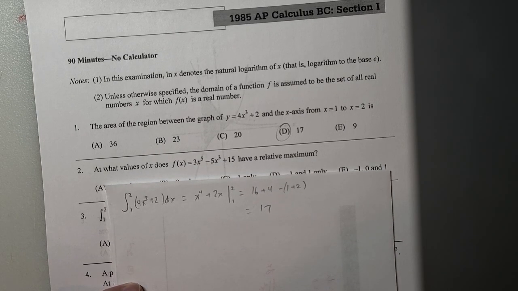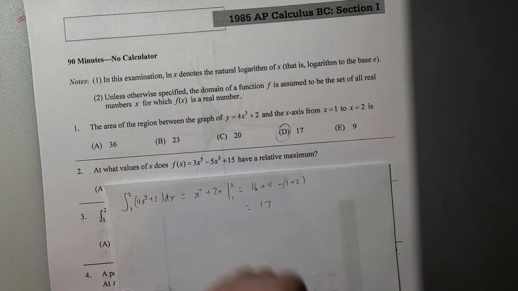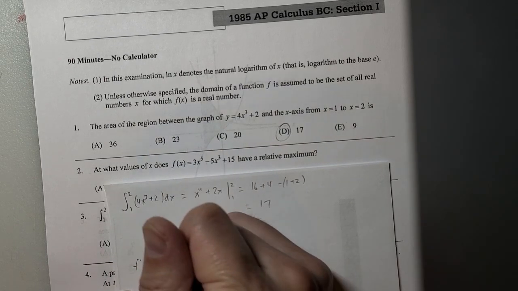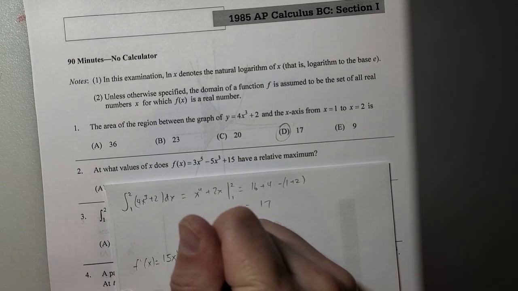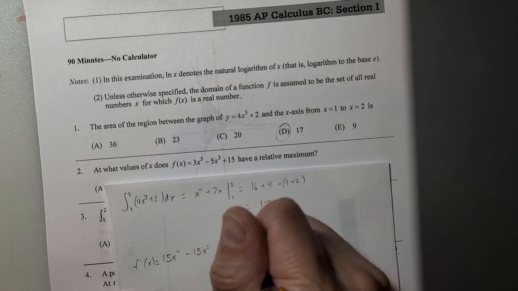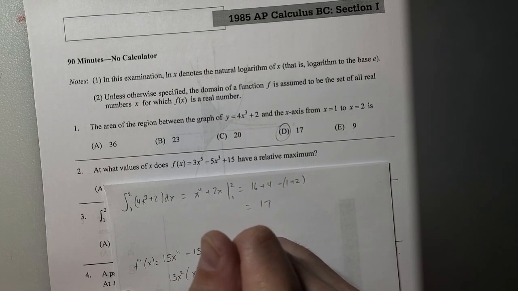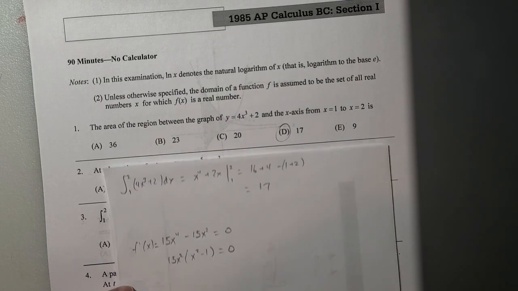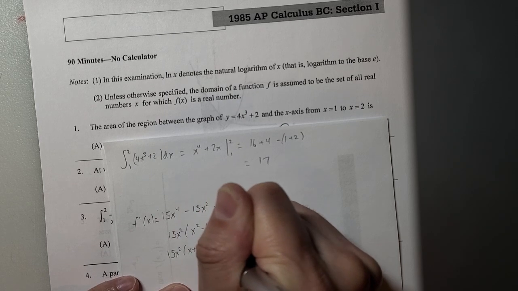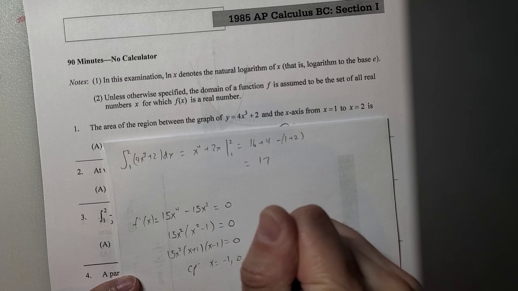So for this one, relative max, we should probably find the first derivative. So f prime would be, by the power rule, 15x to the fourth minus 15x squared. The derivative of 15 is 0. Let's set this equal to 0. We can factor out 15x squared to get x squared minus 1. So it'll be 15x squared times (x plus 1)(x minus 1) equals 0. So our critical points are x equals negative 1, 0, and 1.